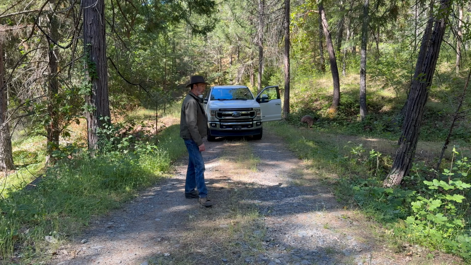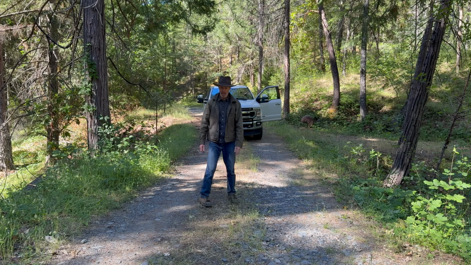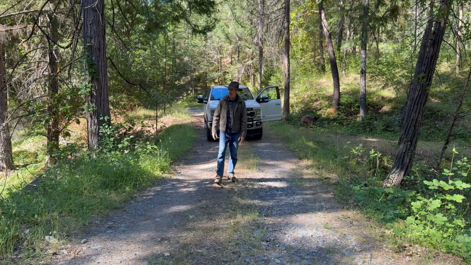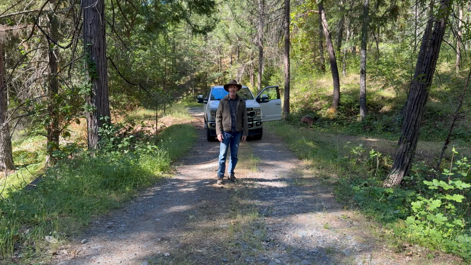Down below where the road goes through the neighbor's property, they spend a lot of time mowing that center strip, mowing the outsides. I don't do any of that. I have an easier way.